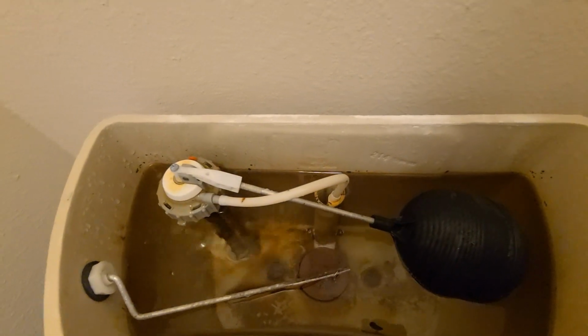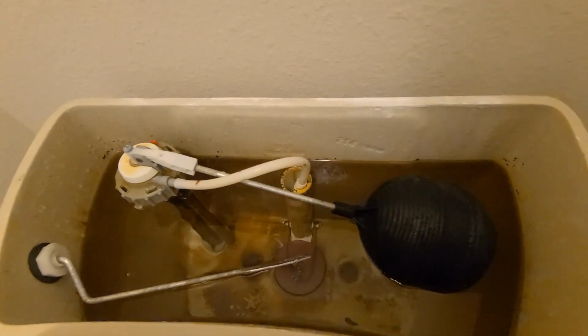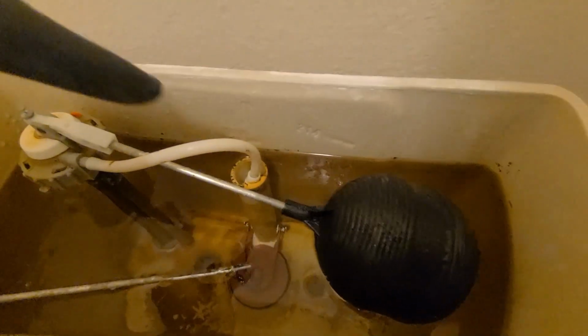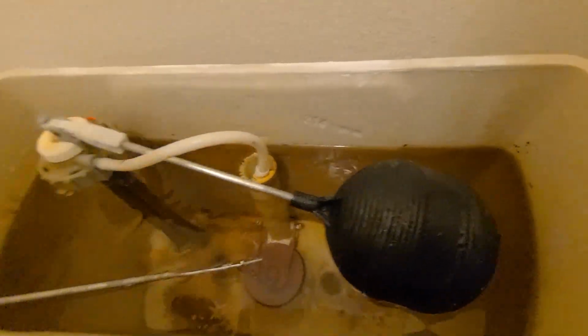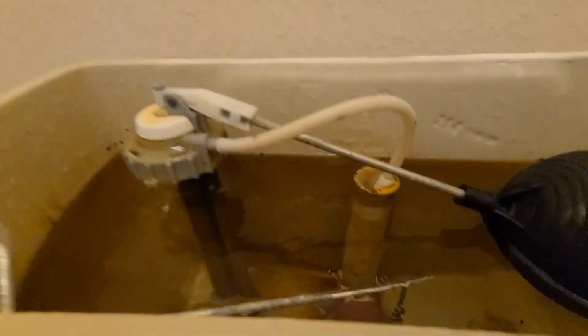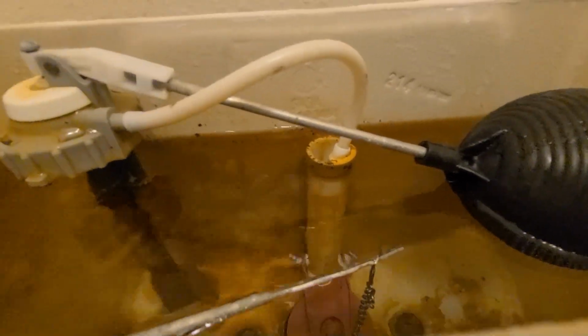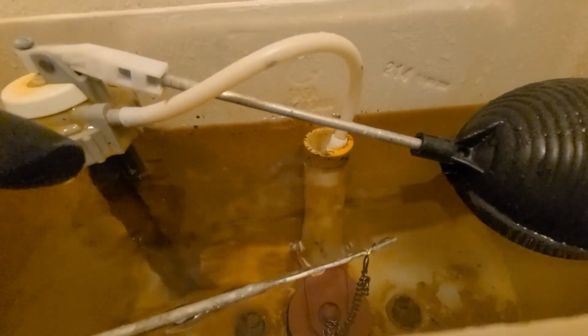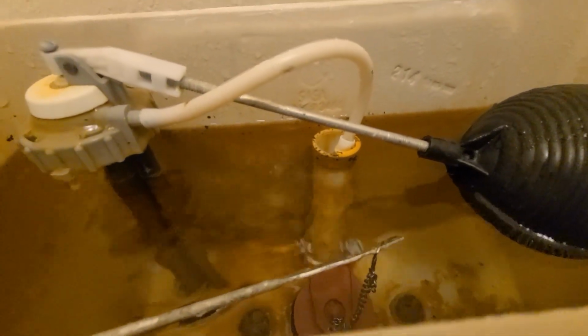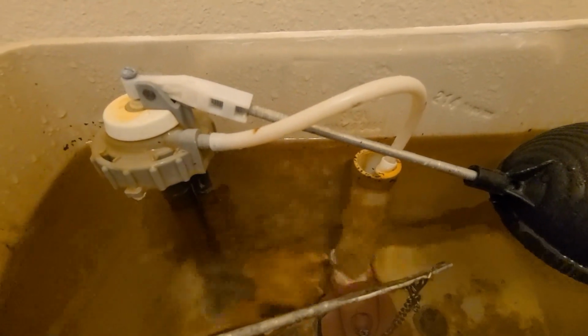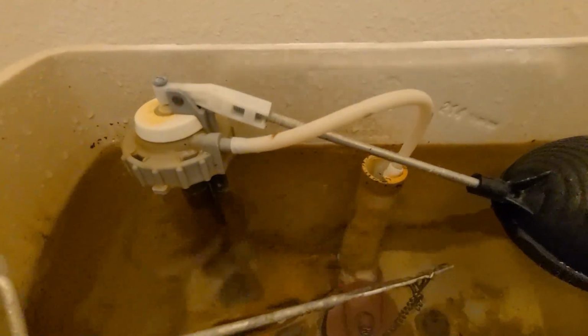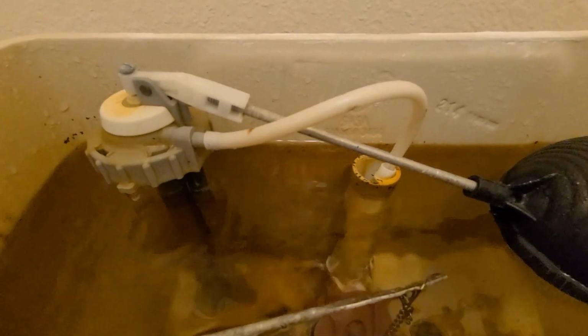So looking at this, I can already see there's an issue here. You may not be able to see it well enough here. If you look at the water level, it's already at the level of that overflow pipe, but the fill valve is not detecting that because of the set level of the float, right? So the water is not shutting off.